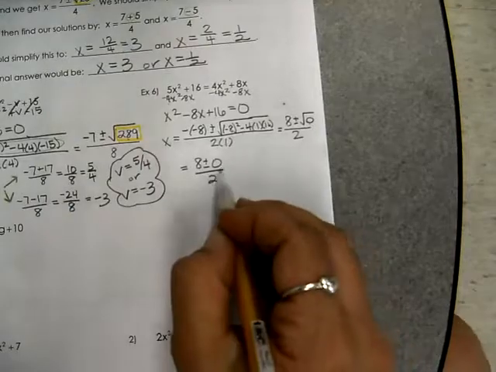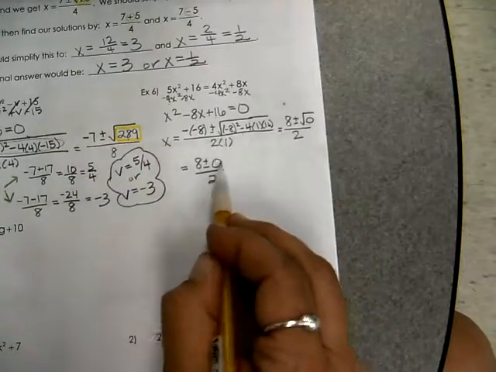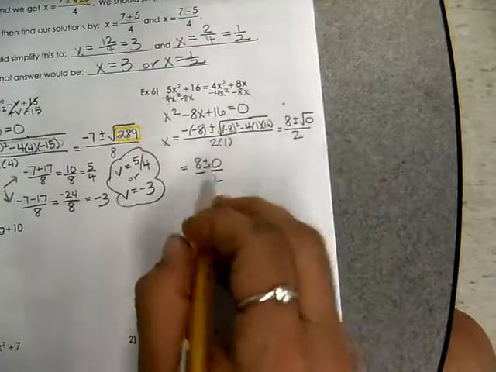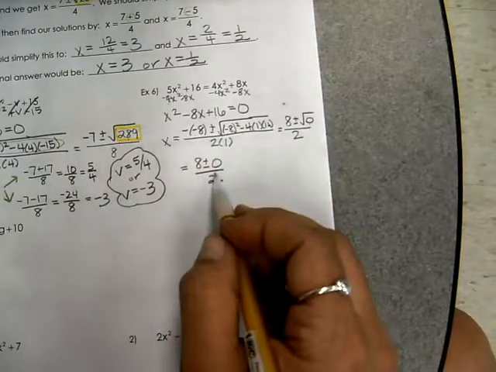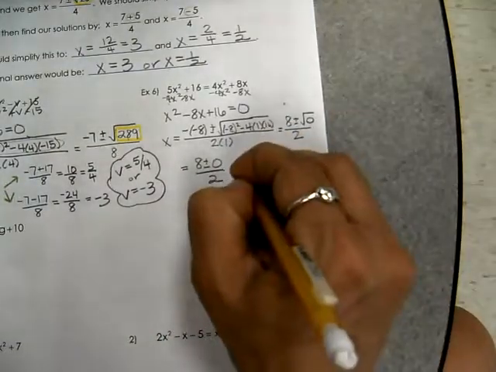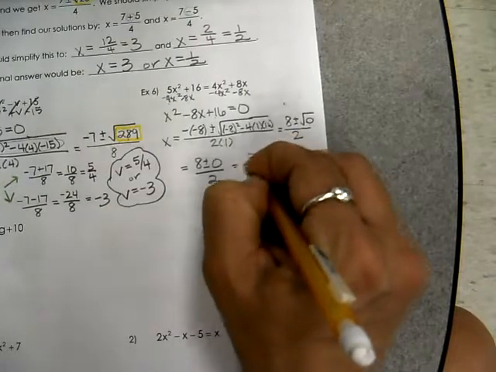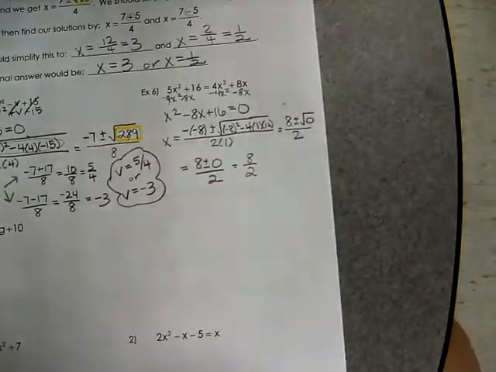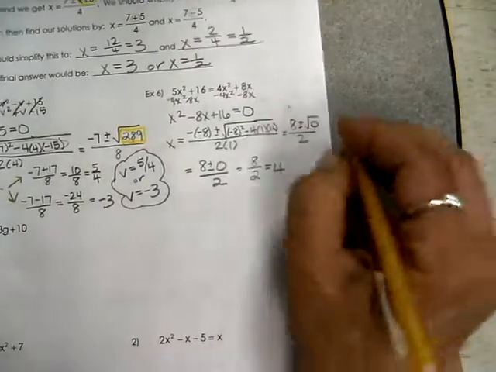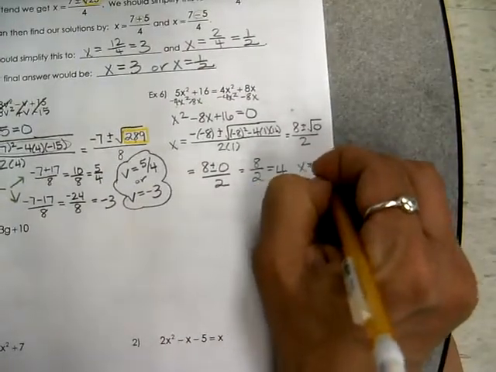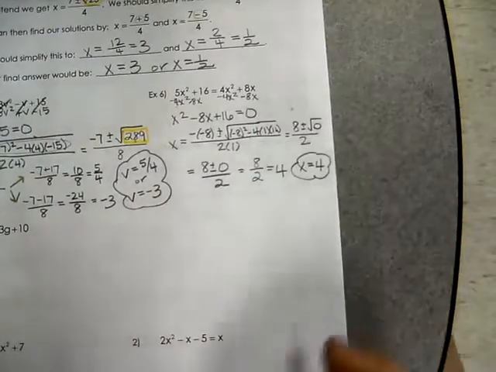Now, we talked about splitting so that we add 0 and subtract 0. But is that going to make a difference? Does it matter? 8 plus 0 is 8. 8 minus 0 is 8. It doesn't matter if we add or subtract 0. It's just going to be 8 over 2, which is 4. So this only has one solution, x equals 4.